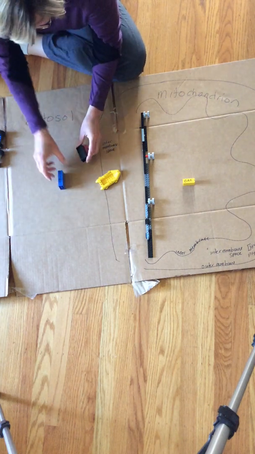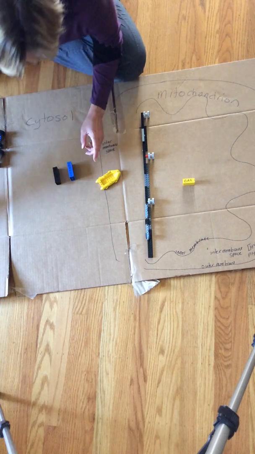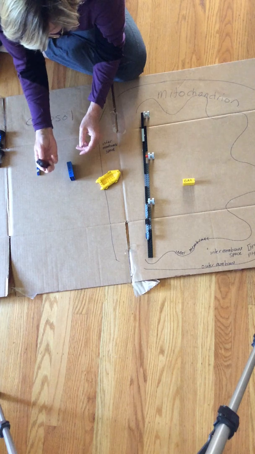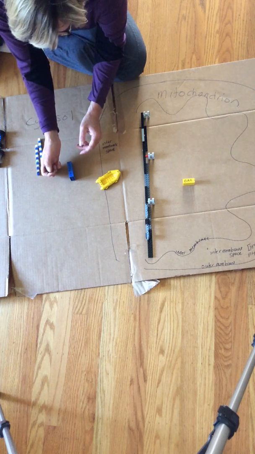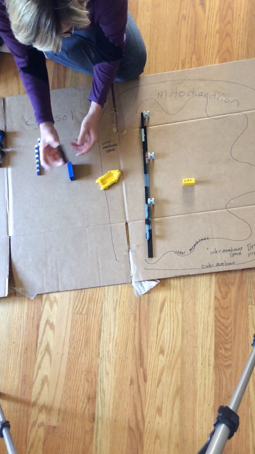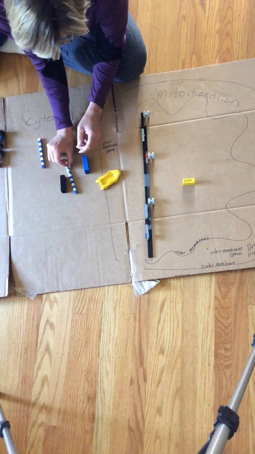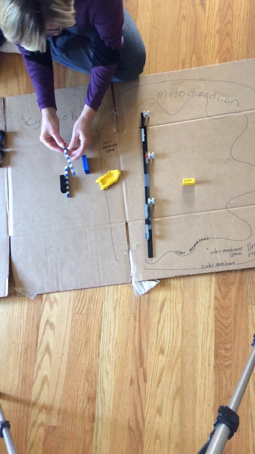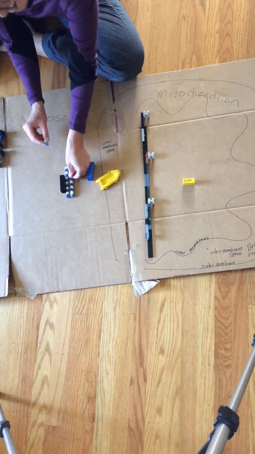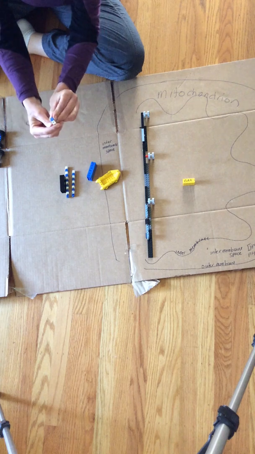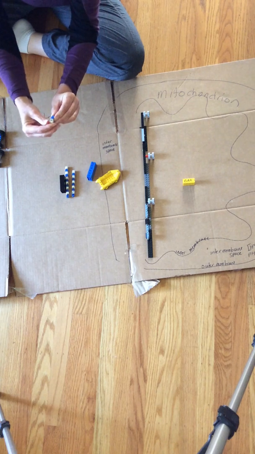This is my model of glucose here, because the carbon is black like carbon, and it has 6 little dots for 6 protons. So this is C6. This is H12. Each one of these is a hydrogen, and the hydrogen is made up of a proton and an electron.